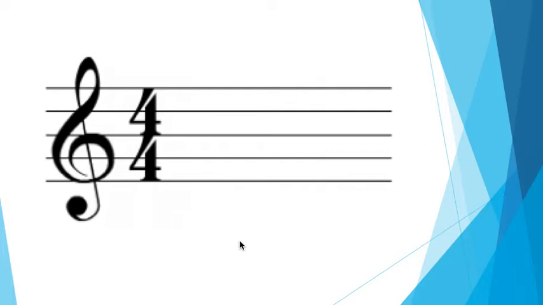Now, today's lesson, we are only going to be focusing on the treble clef. The treble clef is important because it's what assigns each line and space to a specific note. For example, if we were using a different kind of clef, each line and space would correspond to a different note than if it was for the treble clef. And that's how we write music for different instruments.